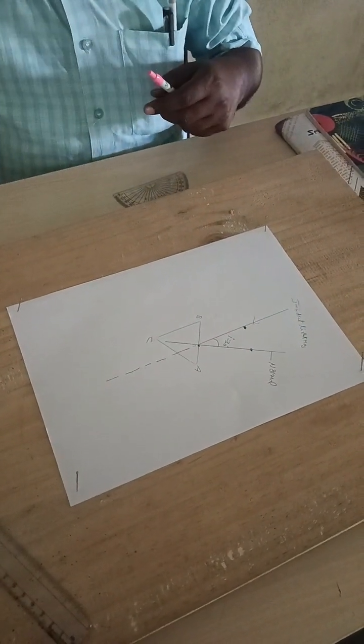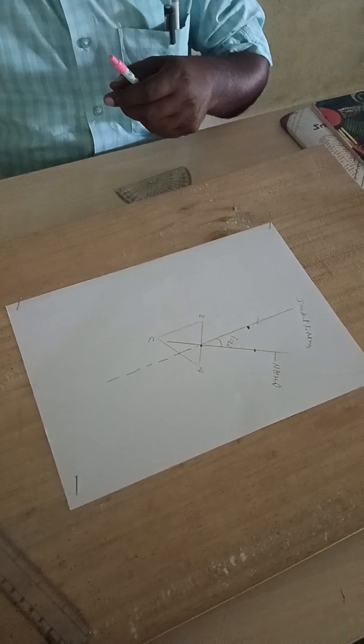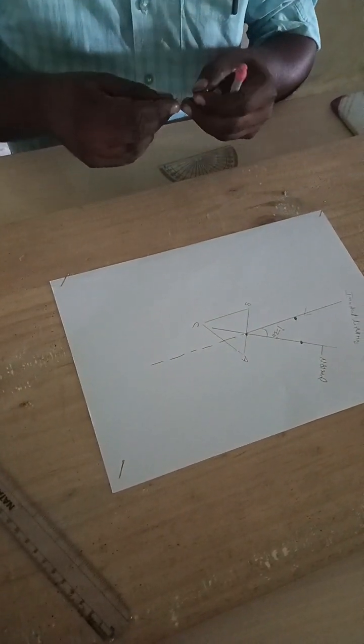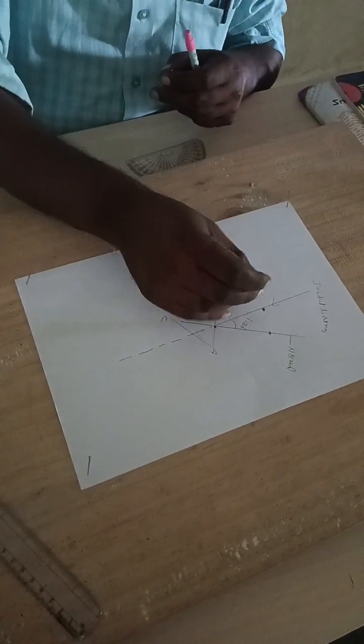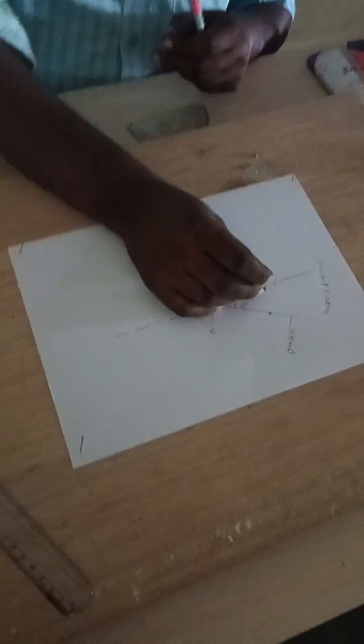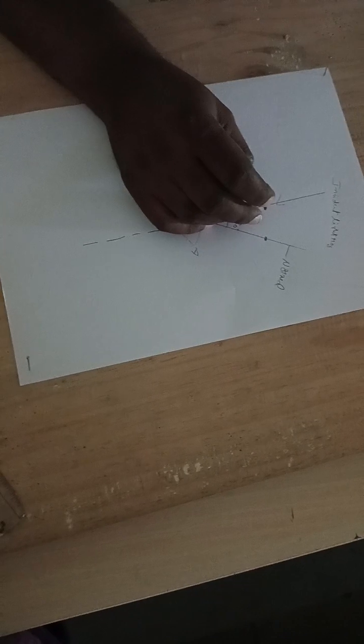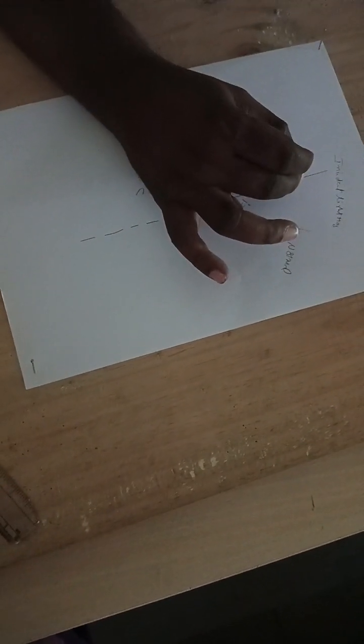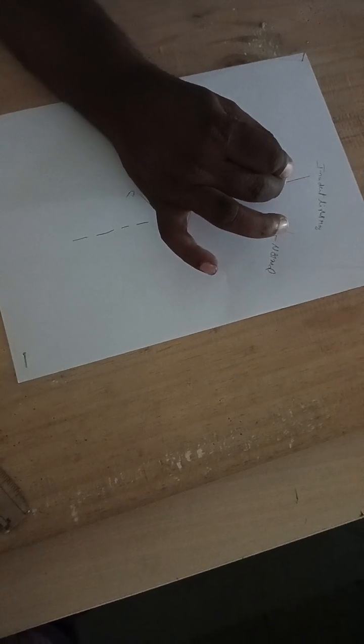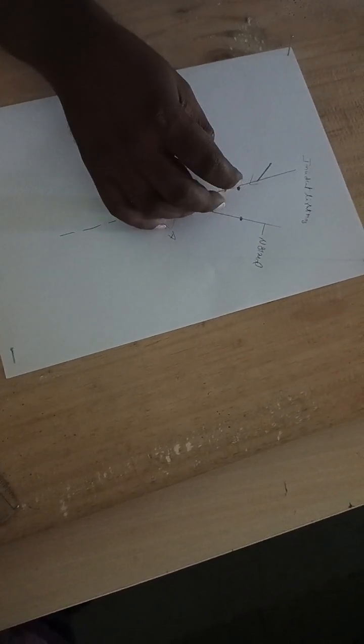Now we'll do with pins first. You take two pins on the incident light ray. Sorry, two pins on the incident light ray.